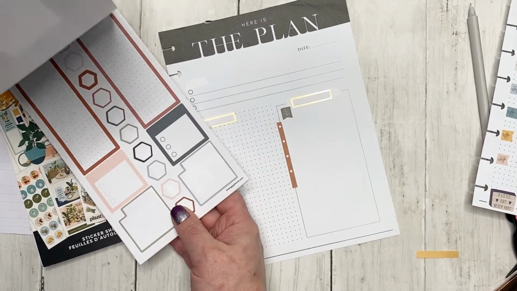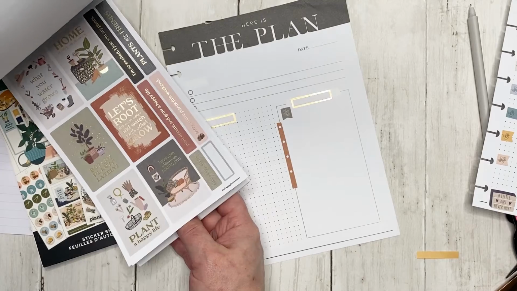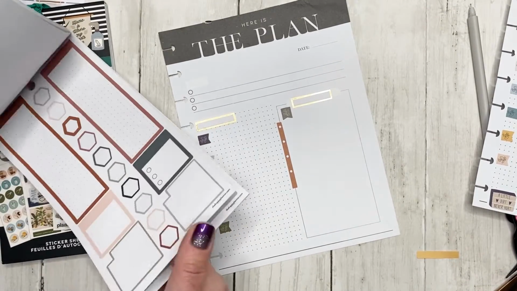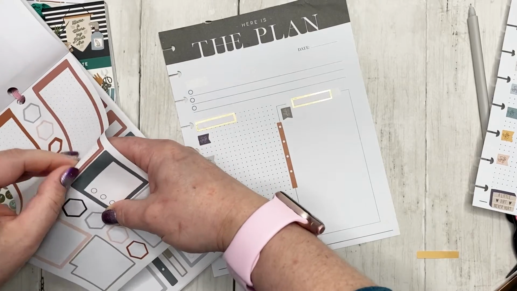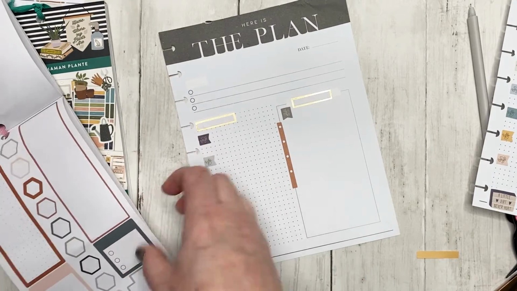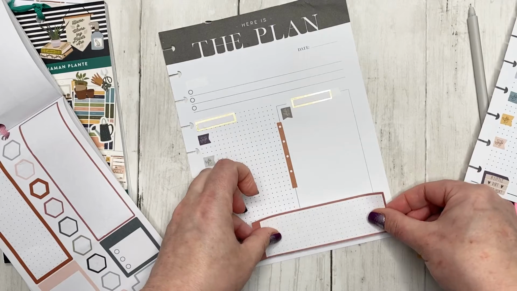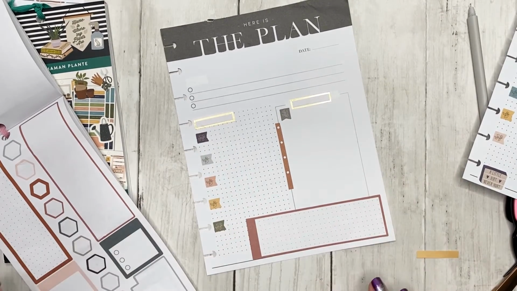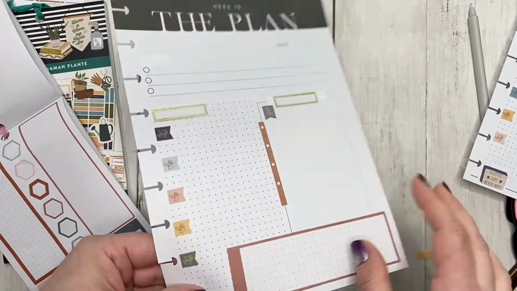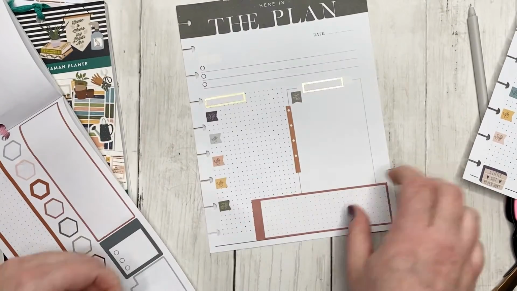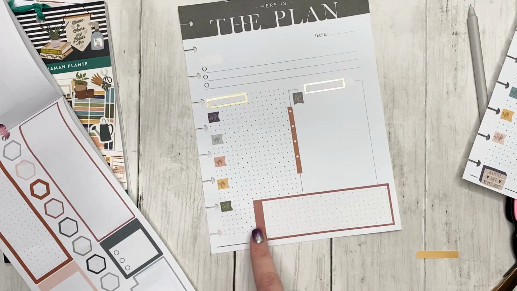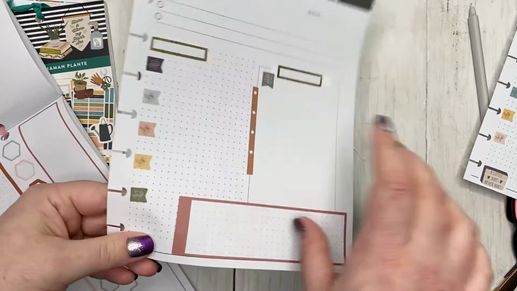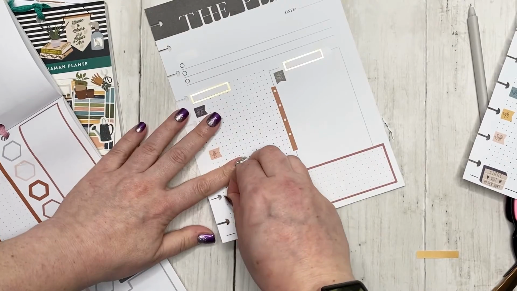Oh, actually, I just had an idea. What if I was to use this and use it horizontal? Oh, this could work out really, really well. The only problem is, whatever, I will have to make do with, you know what? I'm going to give myself space for just 4.